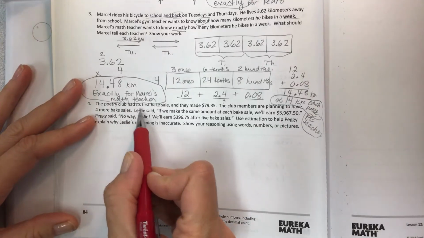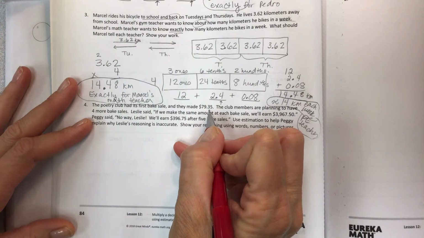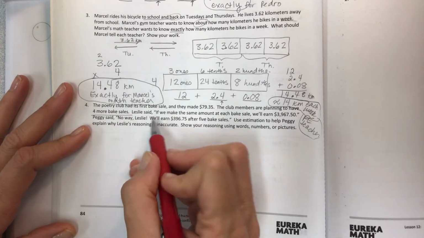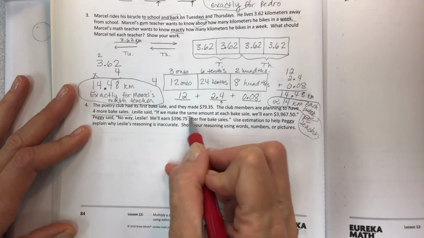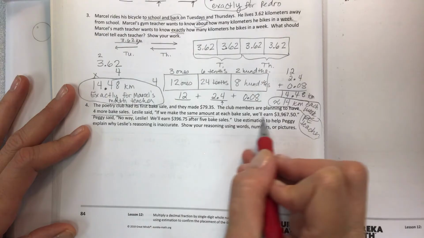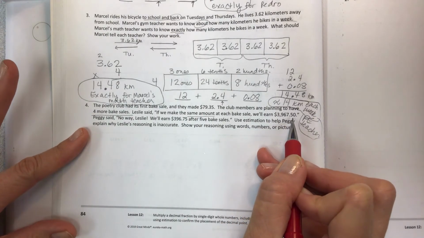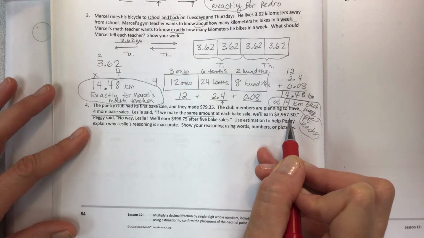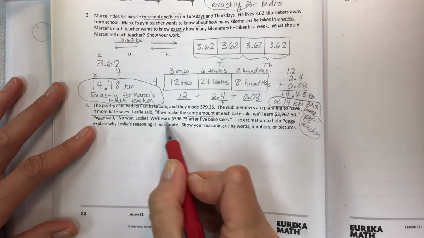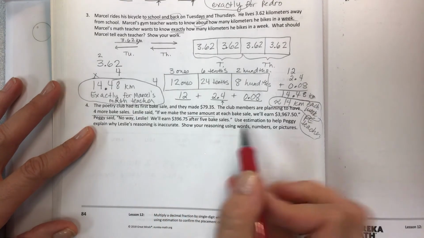Okay, last one. The Poetry Club had its first bake sale and they made some cash flow, $79.35. Yay! The club members are planning to have 4 more bake sales. Awesome. Leslie said, if we make the same amount at each bake sale, highly unlikely, but okay, we'll earn $3,967.50. That's a lot of money, Leslie. Peggy said, no way, Leslie. We'll earn $396.75 after 5 bake sales.